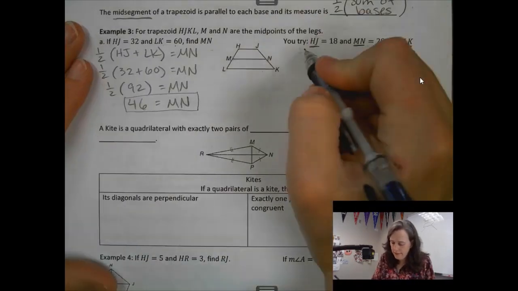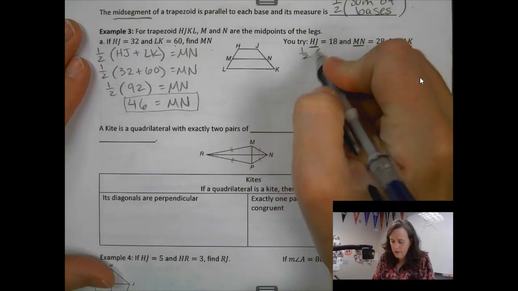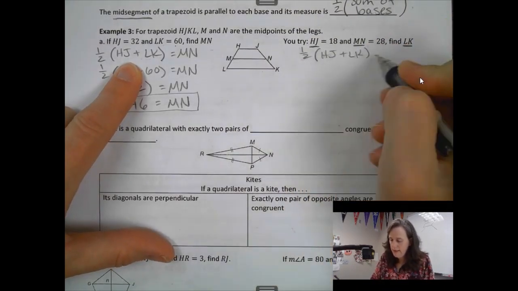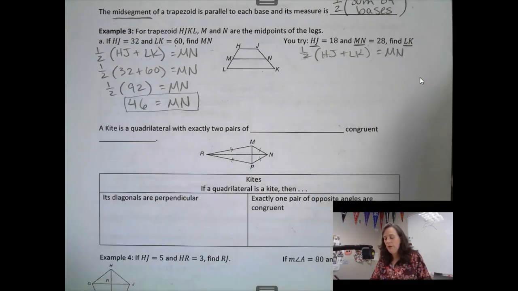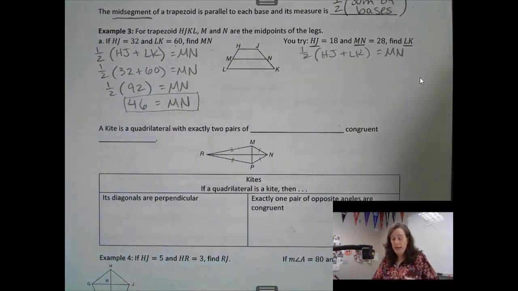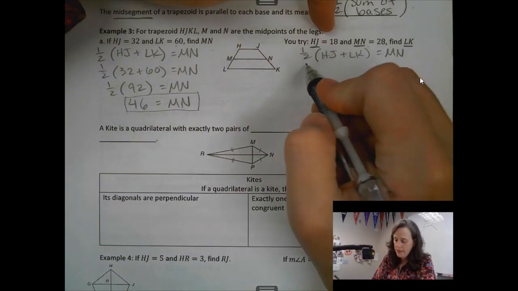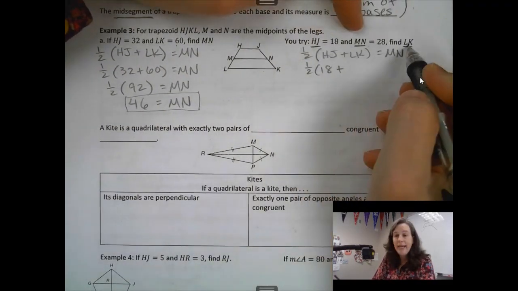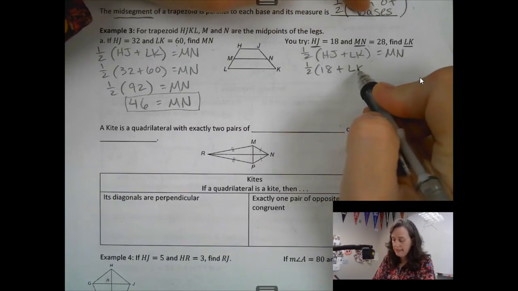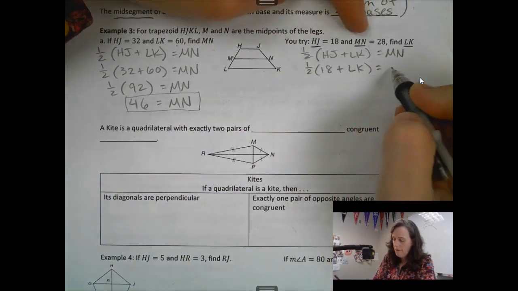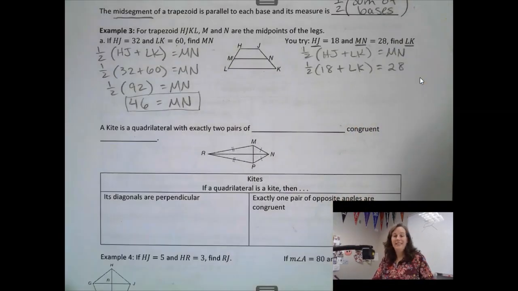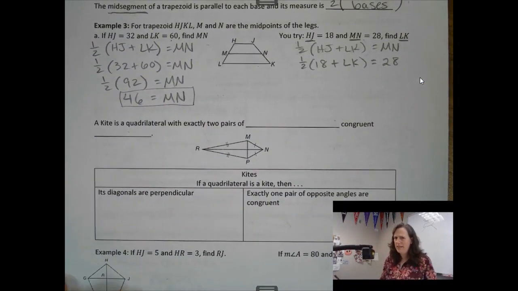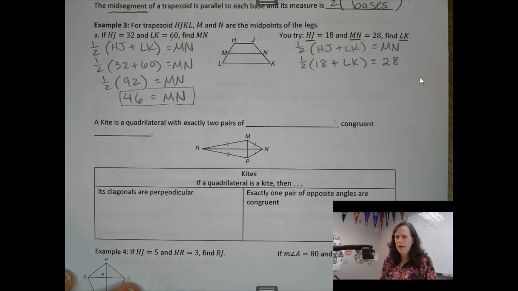Okay, let's look at that. 1/2 times HJ plus LK equals MN. So we'll plug in the numbers that we have this time. HJ is 18. We don't know LK, that's what we're trying to find, so we'll leave that as LK. And then MN is 28. Okay, go ahead and try that if you didn't finish it. See if you can do it now, and if not, come back.